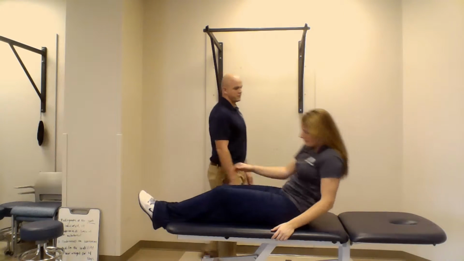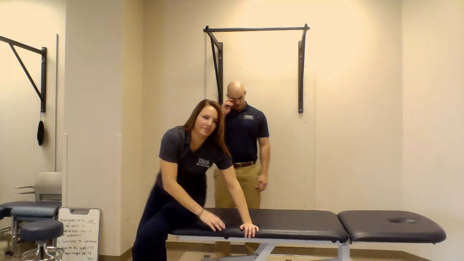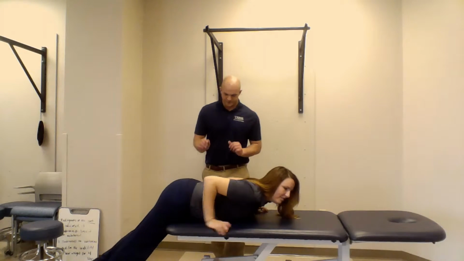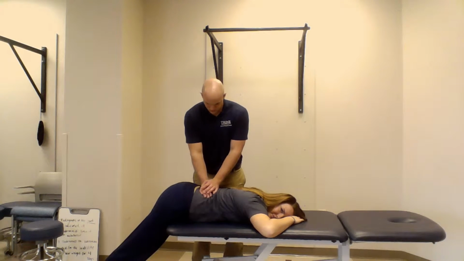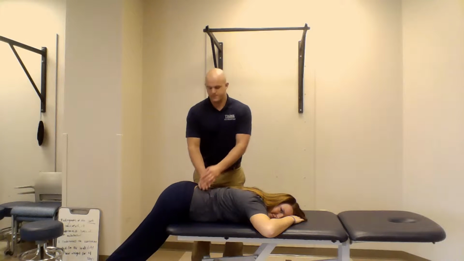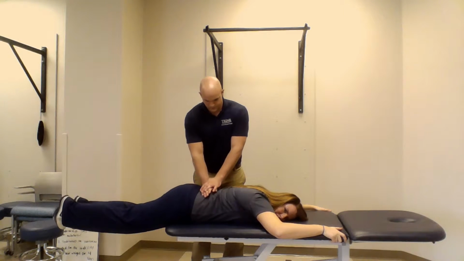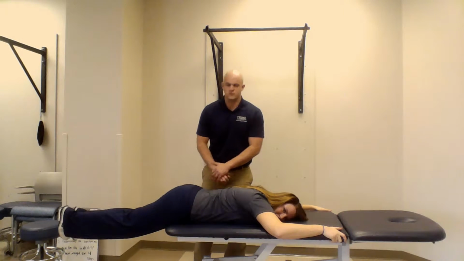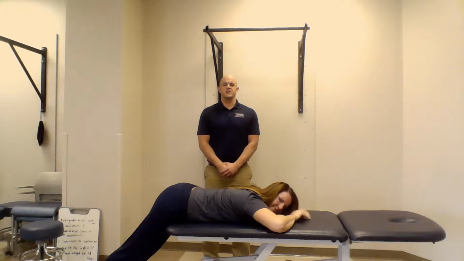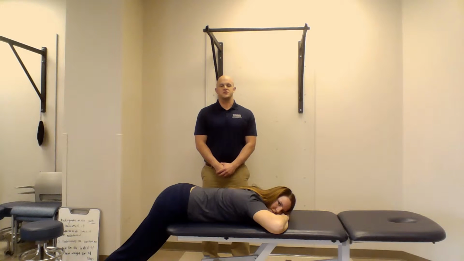Go ahead and lie prone for me. Go ahead and lift your legs. A positive test is indicated if pain is only present when the patient is in the resting position.